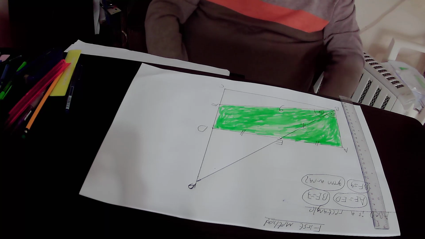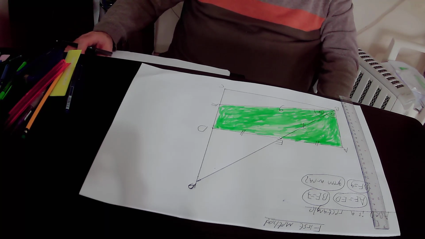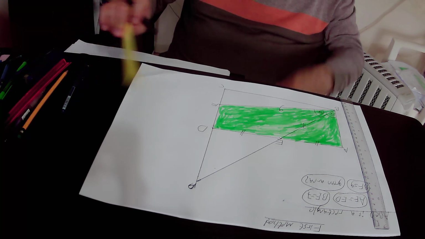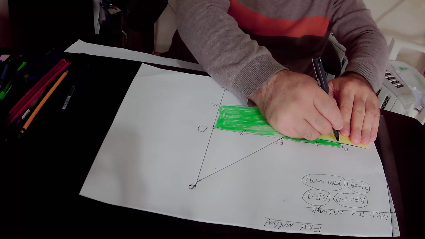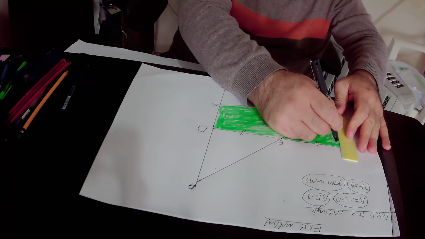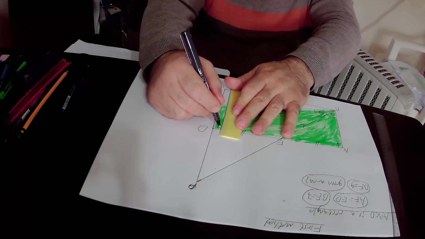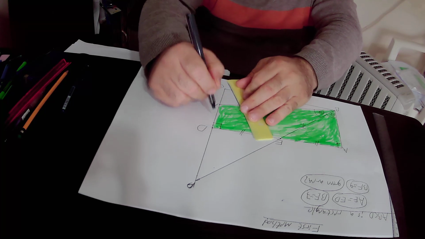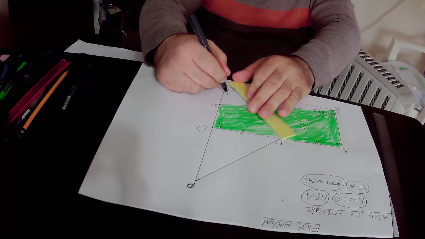First of all, we know that all the angles inside a rectangle are right angles, so this angle equals 90 degrees. This angle is also a right angle, it equals 90 degrees. And this angle is also a right angle, that is to say it equals 90 degrees.